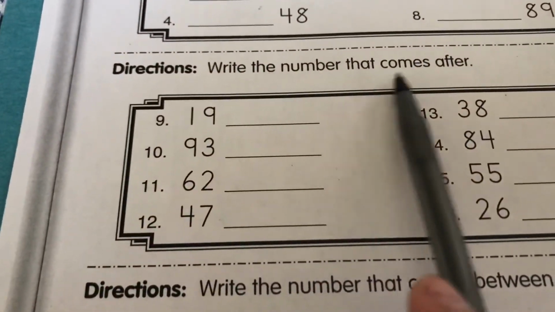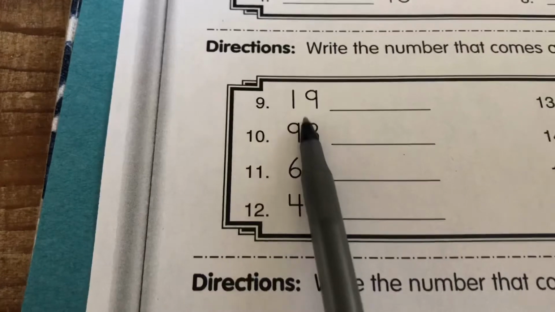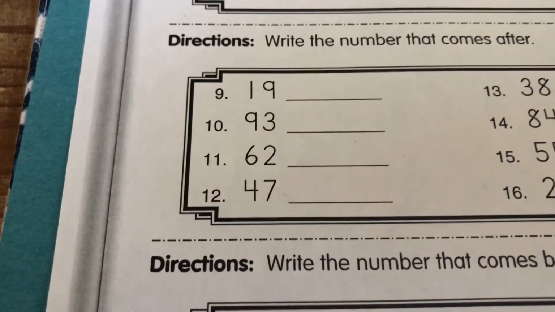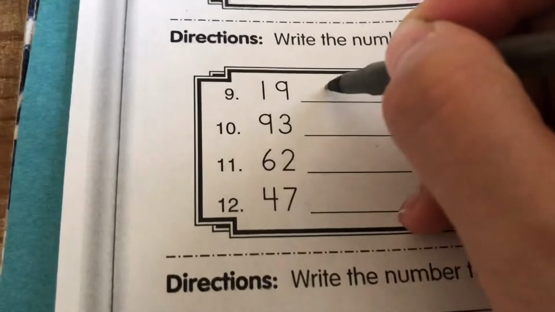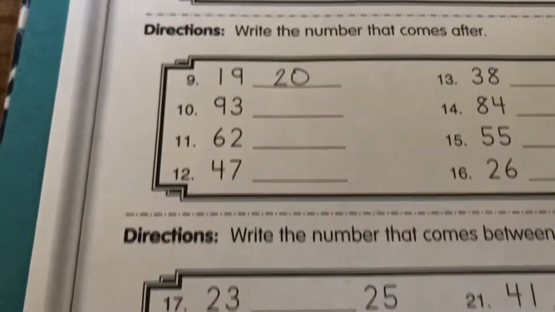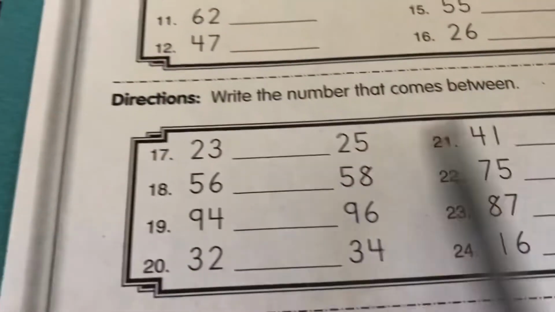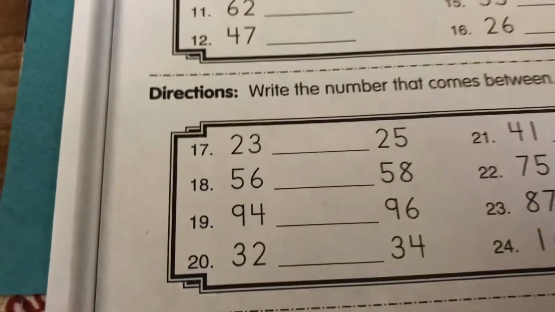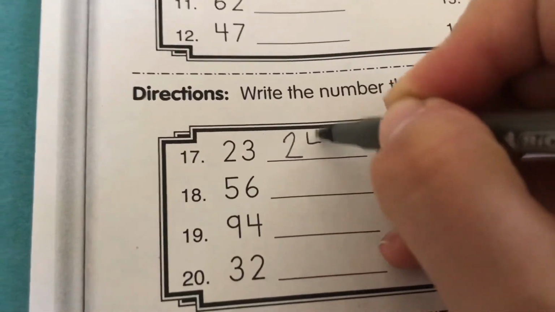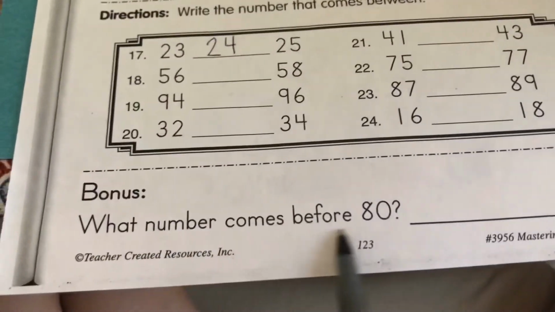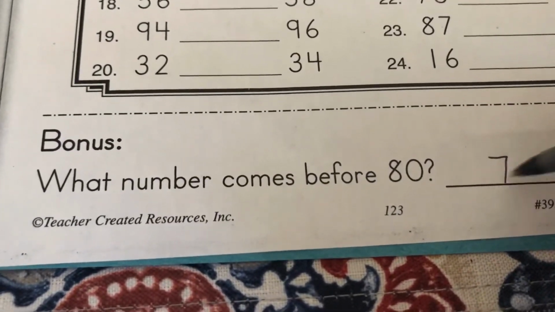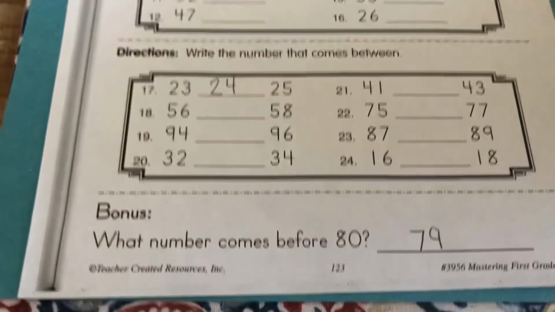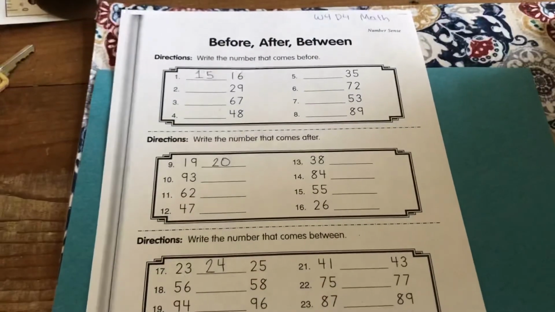This says write the number that comes after. So what would come after the number 19 if you're counting? 19, 20. Okay? And then it says write the number that comes between 23, 24, 25. So our number would be 24. And then it even has a bonus down at the bottom. What number comes before 80? Our number that comes before 80 would be 79. Okay, so that's your activity for today.